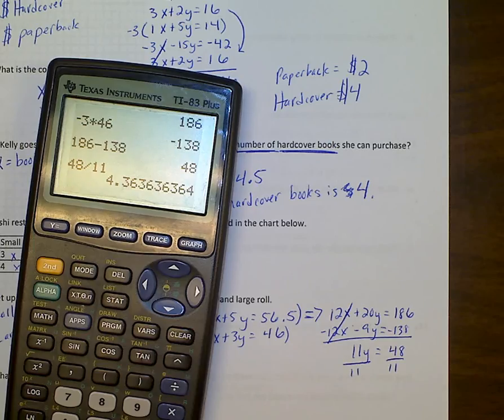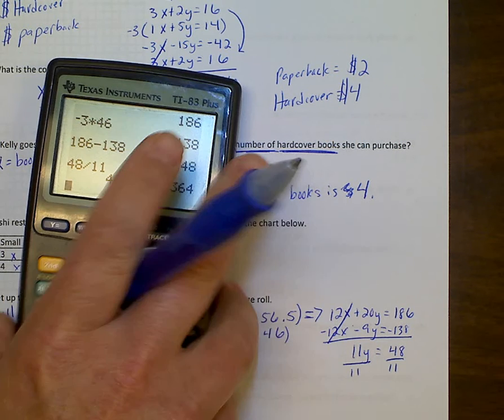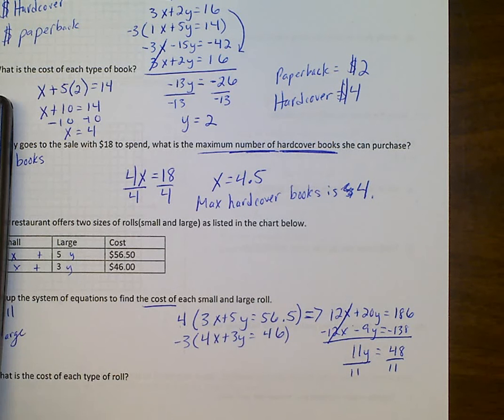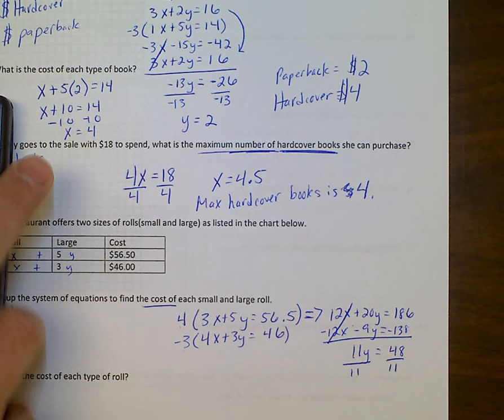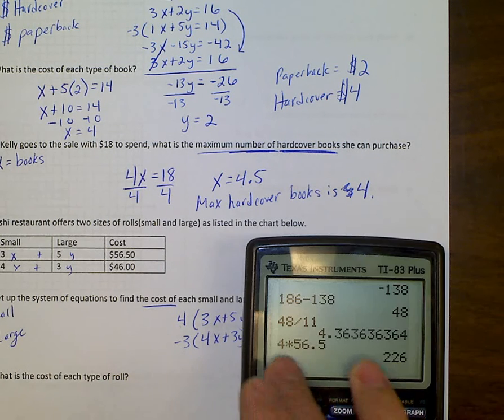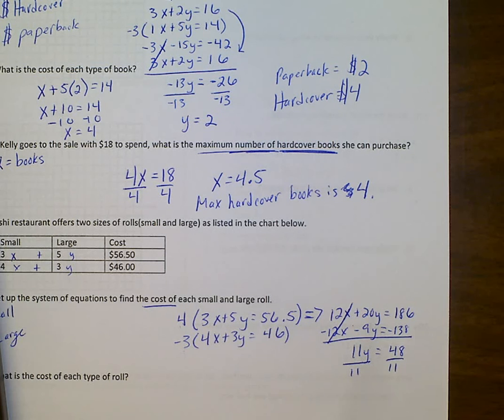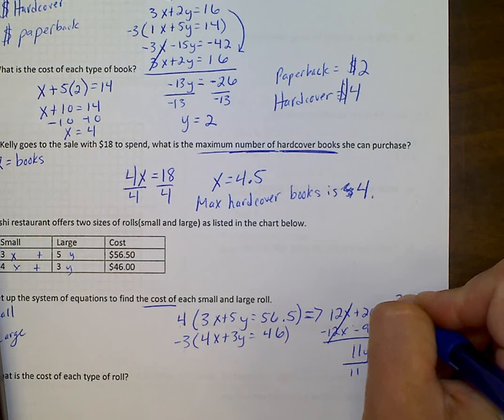Looks like I made a mistake. I'm going to go back. 4 times 56.5 is actually 226.